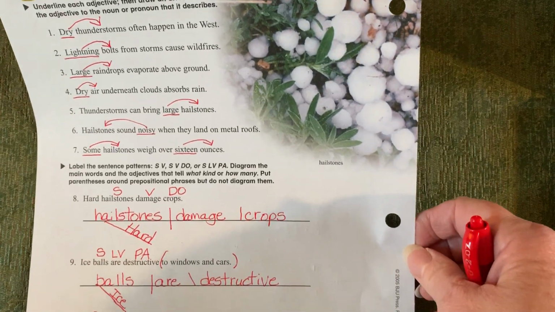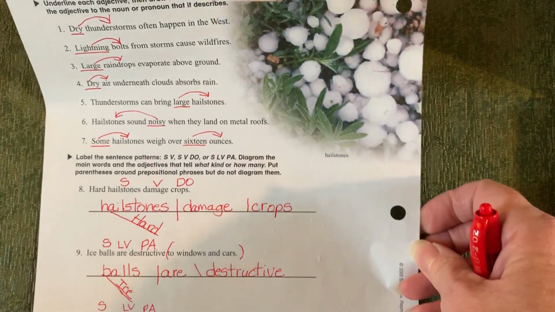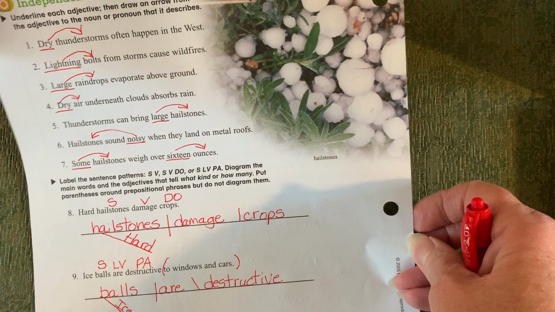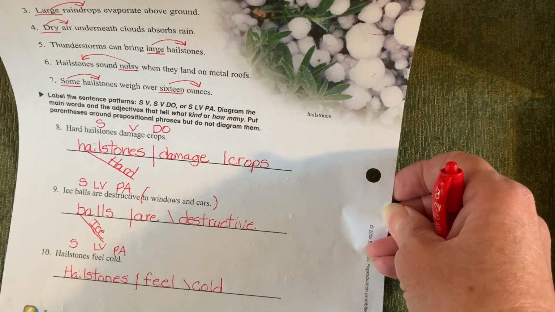Here's part 2. It doesn't want to fit. There we go.